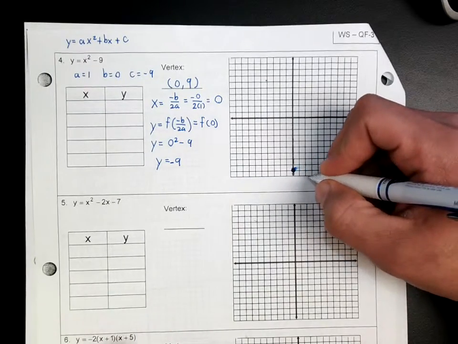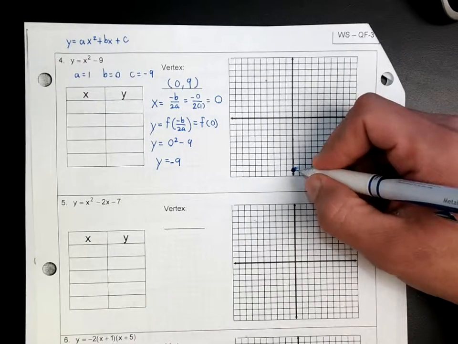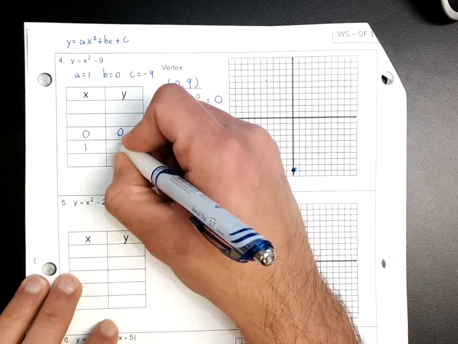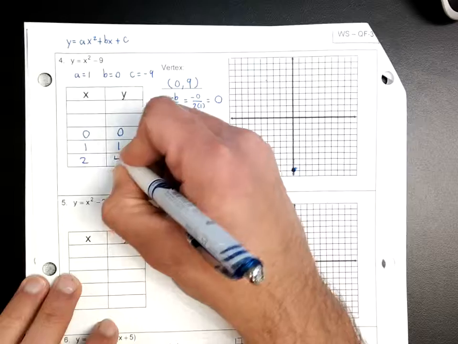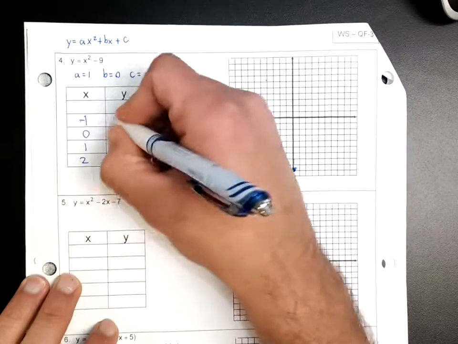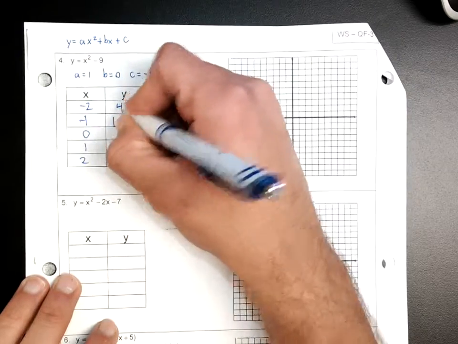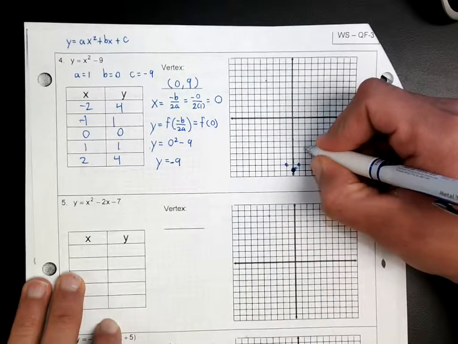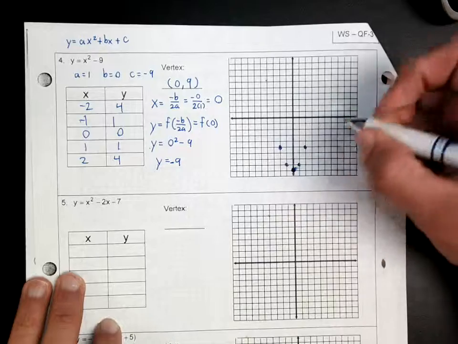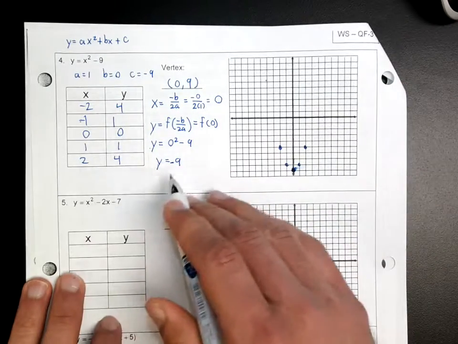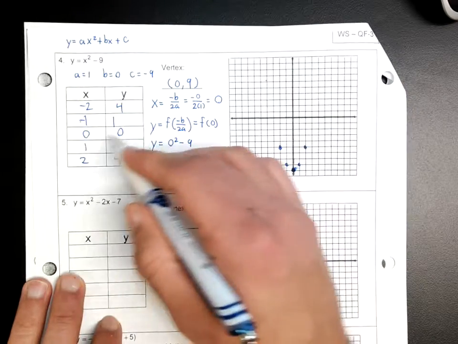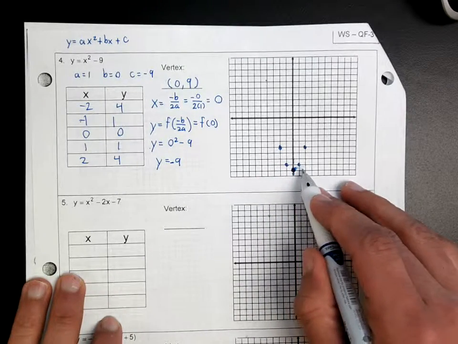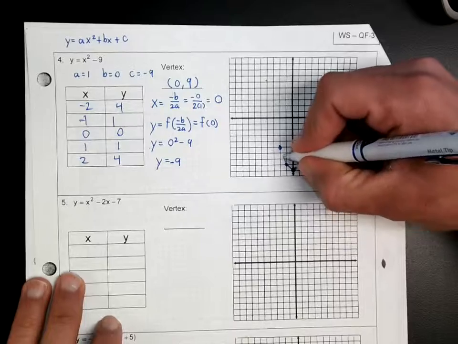It's not being stretched. So my points, if you remember, the points should just be the normal 0, 0, 1, 1, 2, 4, negative 1, 1, negative 2, 4. Alright, so we have at least those points. Remember that those points came from here. I'm pretending that my vertex is this point right here. I'm pretending that point is 0, 0. Then I'm going to the right up 1. Okay? And so on and so on.